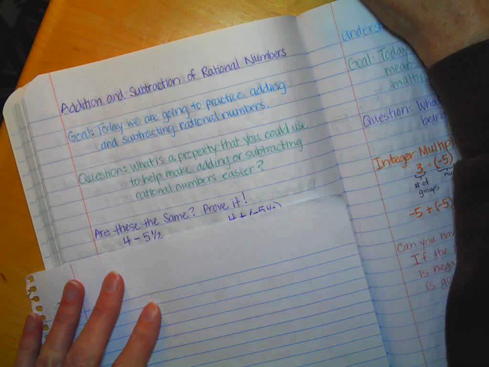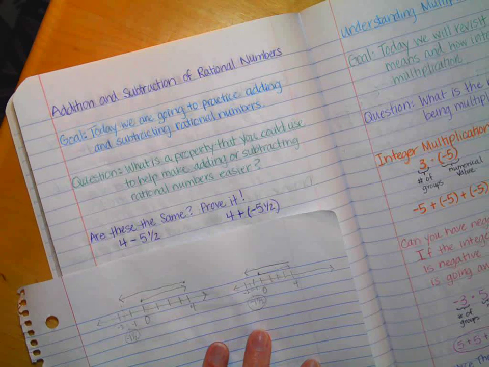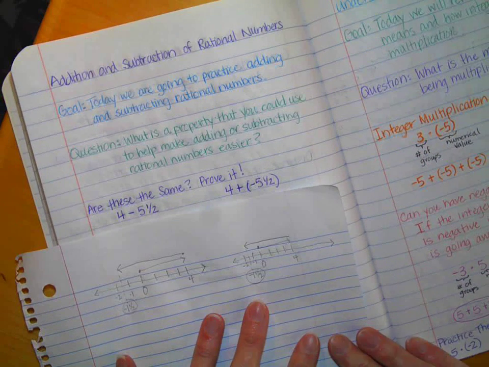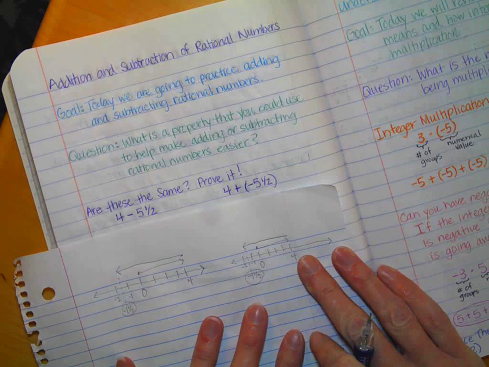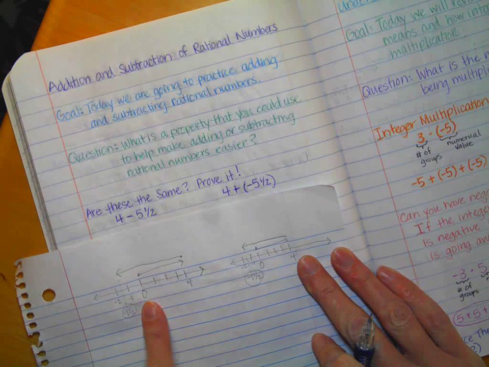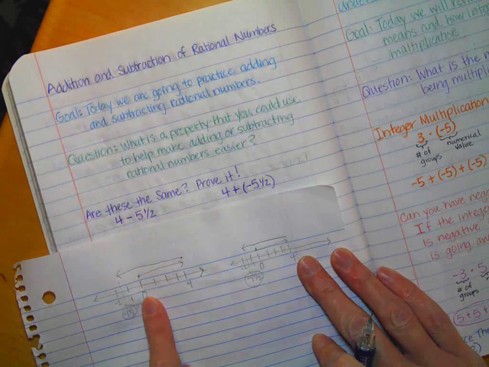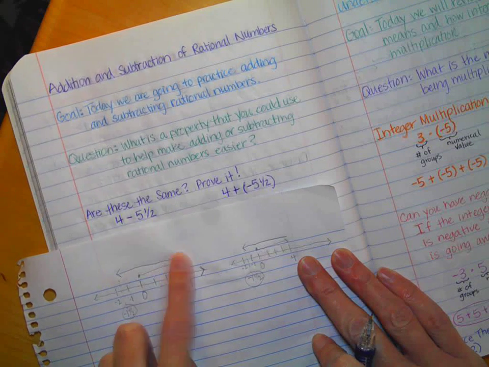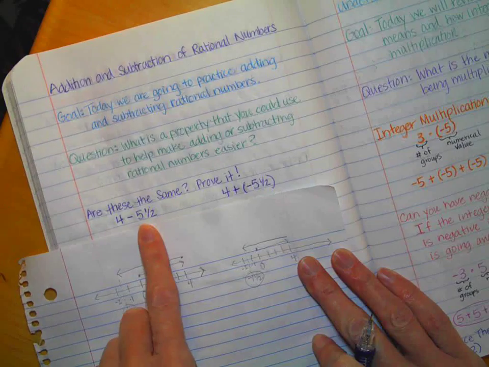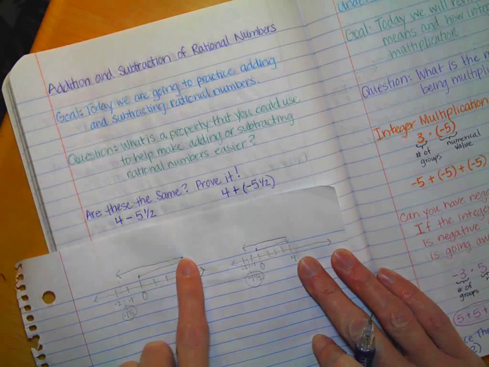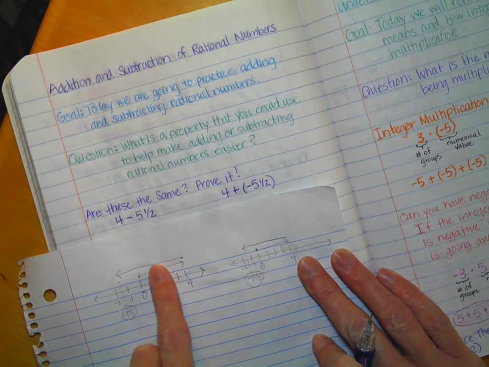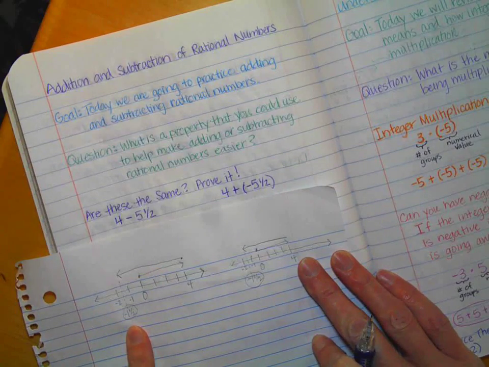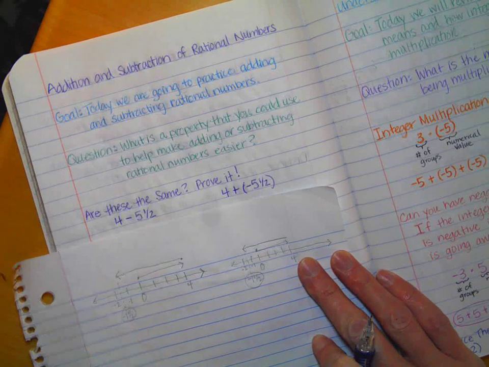All right, I'm ready to show you mine. Hopefully you are ready to see. So I did the number line on both of them because we're working with rational numbers. And so on the first one, I put 4. So I went up to 4 because it's positive 4. And then I subtracted, so I knew my arrow had to turn around and go the other way. And I subtracted 5.5. So 1, 2, 3, 4, 5.5. And I got negative 1.5 as the answer.